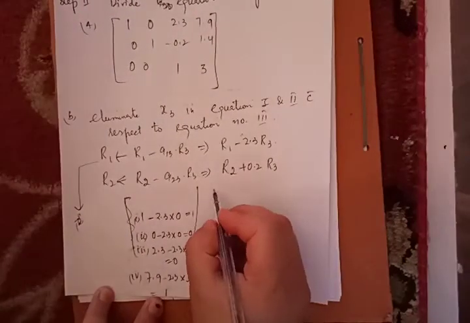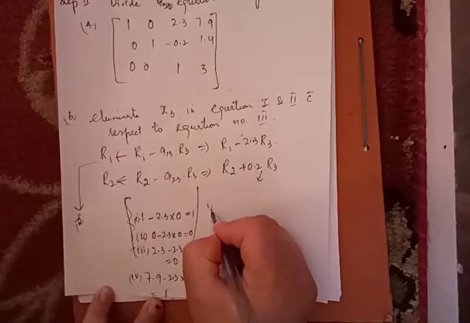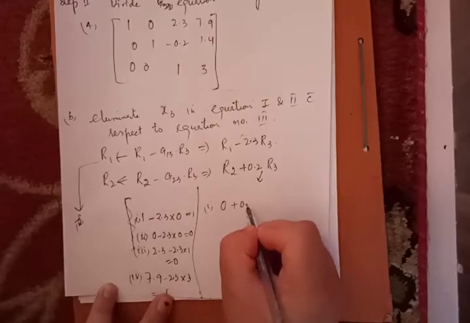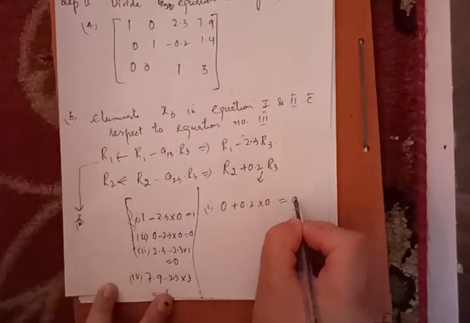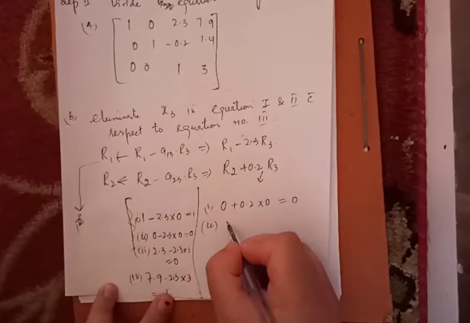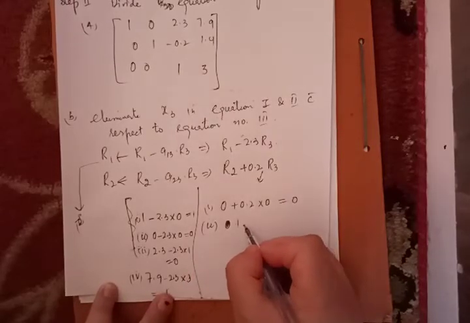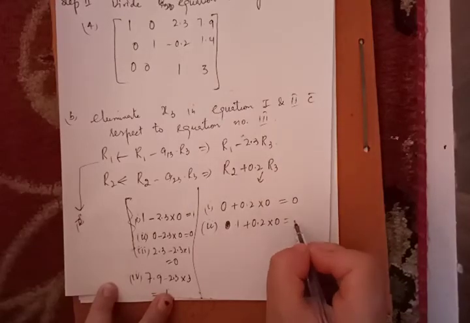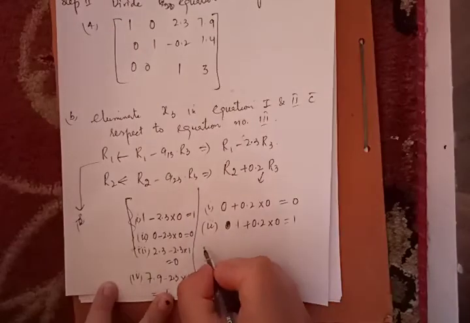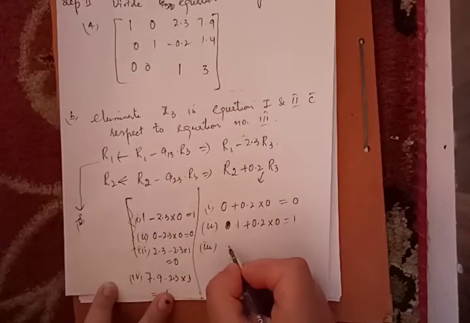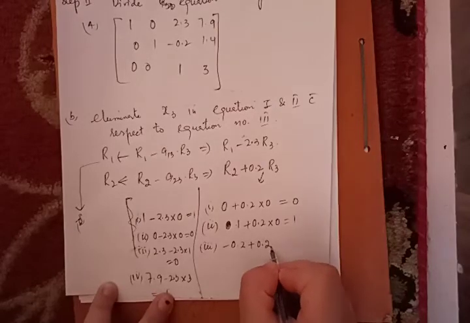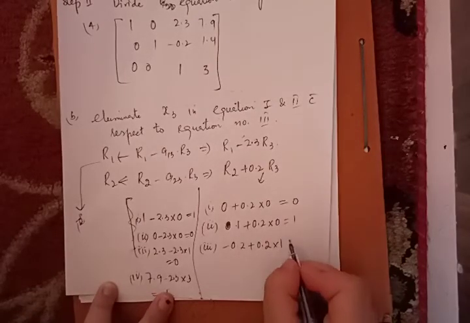So now apply this transformation on row number second. The first element is 0 plus 0.2 into 0, this will be equal to 0. Second element is 1 plus 0.2 into R3 element 0, so this is 1. Third element of R2 is minus 0.2 plus 0.2 into 1, so this will be equal to 0.